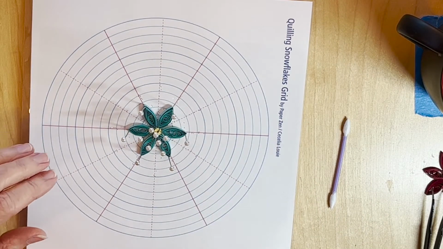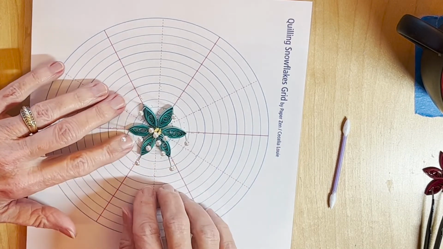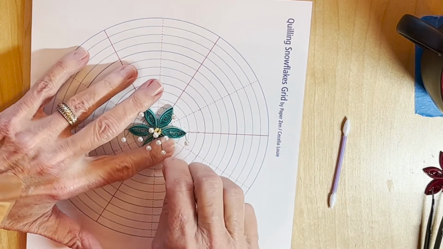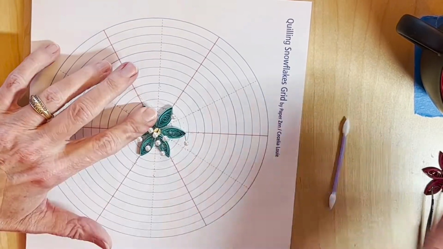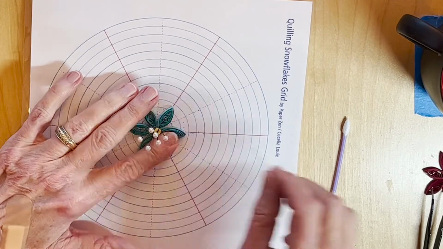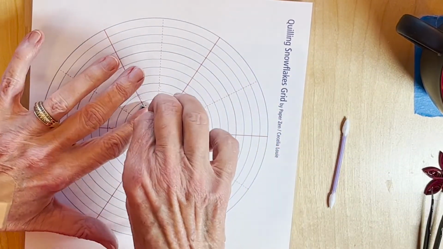Okay, so now this piece has dried for about 15 minutes, maybe a little longer. So once again, I'm going to take the pins out carefully and hold each petal down while I'm pulling the pin up. Let's see how this comes out.